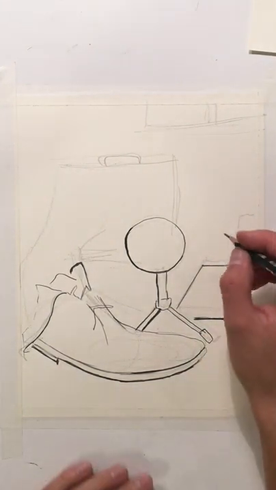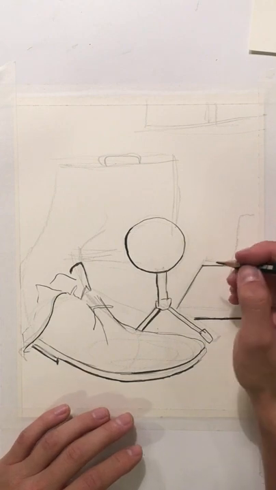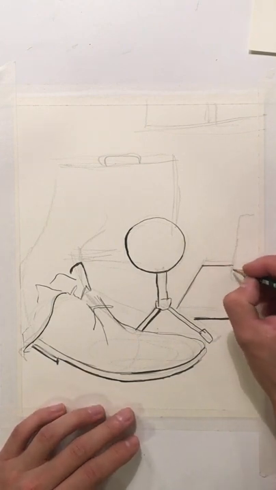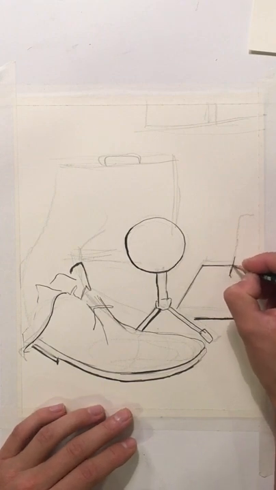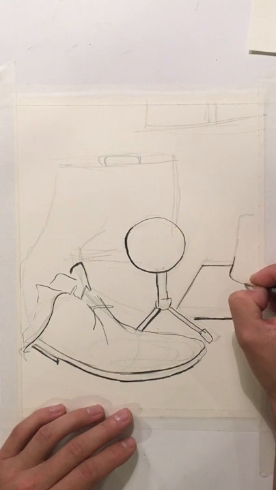Since this shoe's a little farther away, I'm gonna do this in a 2B pencil. My 2B pencil is a little small, but realize the 2B is a little bit harder than the 4B. So this is going to get you a little bit lighter of a line.